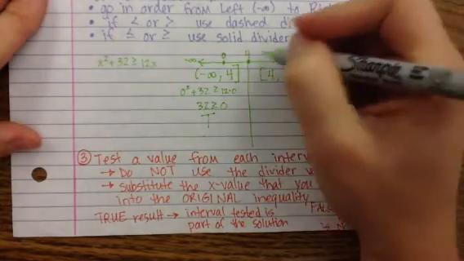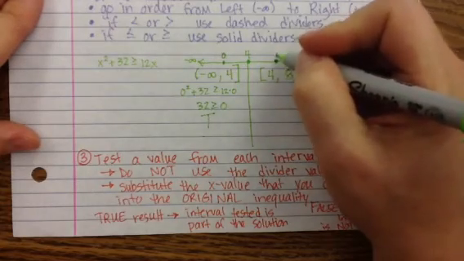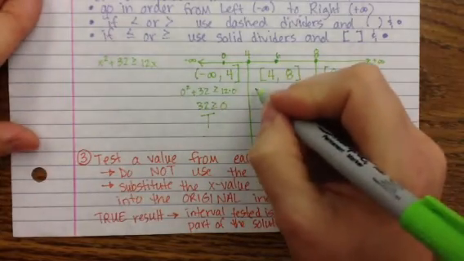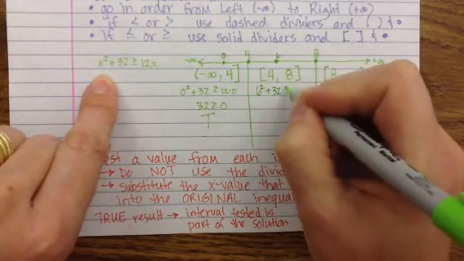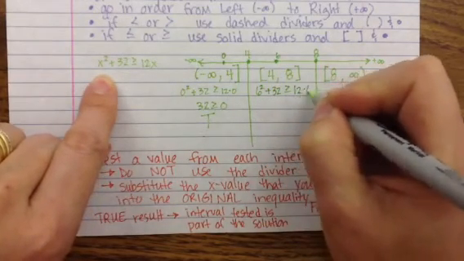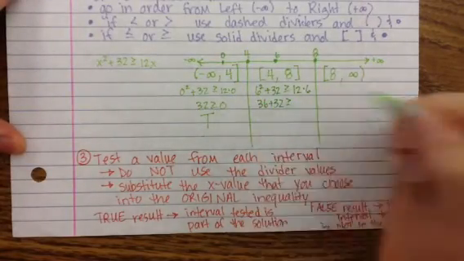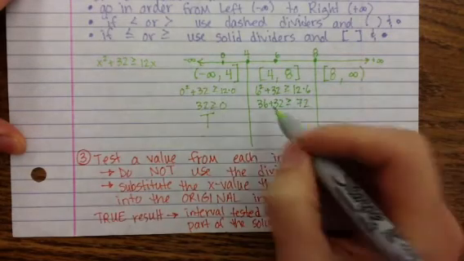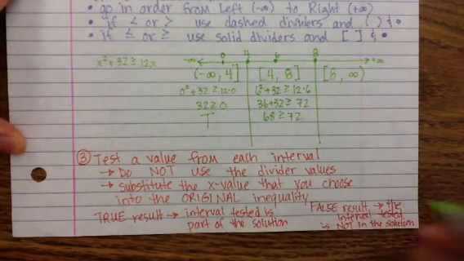Then I'm going to go to my next interval, and I need to test a value between 4 and 8. I might pick 6. You might pick 5 or 6.29 or whatever you decide. And I'll plug that into my original, so I'll have 6 squared plus 32 is greater than or equal to 12 times 6. So that is 36 plus 32 is greater than or equal to 12 times 6, which is 72. So I'm adding those. 68 is greater than or equal to 72. And that is false, so I'll put an F for false.